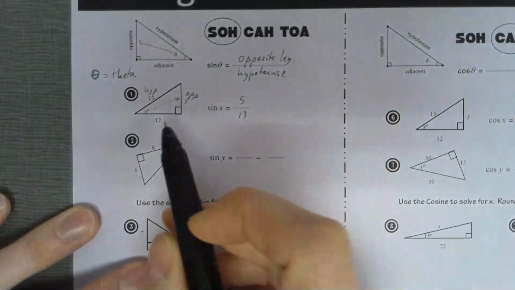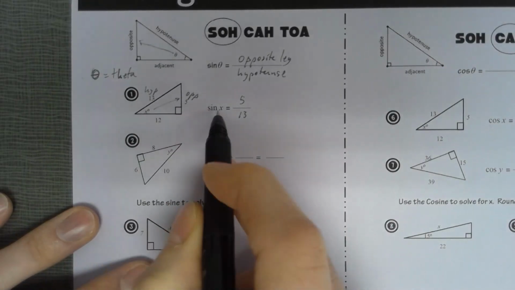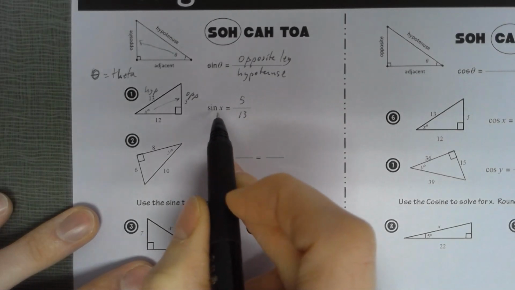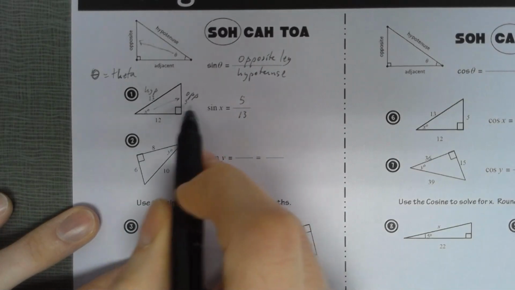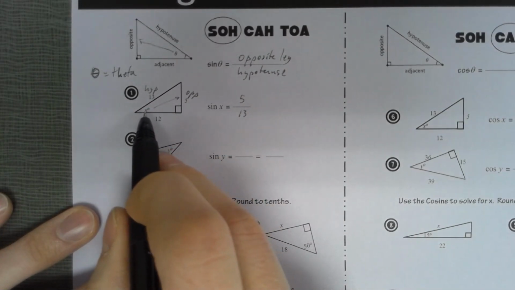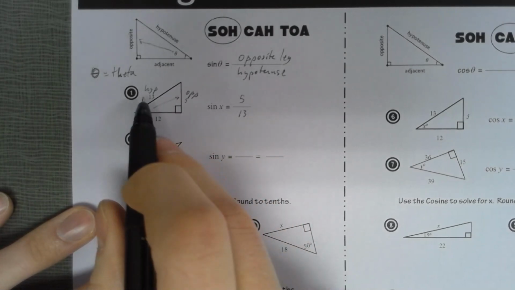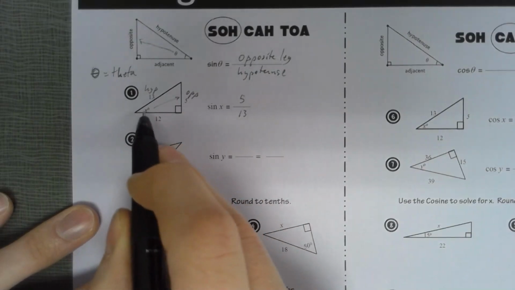And why this is useful is, if the sine of x is 5 over 13, that allows us to describe the ratio of the opposite side to the hypotenuse in any triangle that has that same angle measurement. So if this was 10 over 26, for instance, which reduces to 5 over 13, it would have that same angle measurement there.